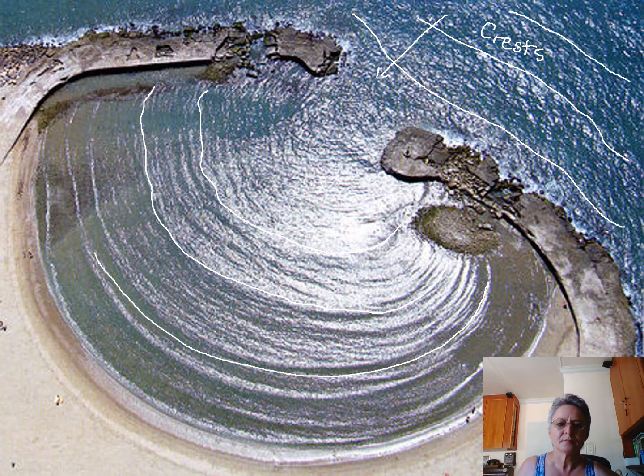Now, you might think that the bending is because of this roundish beach here, but that is not the case. The bending is because of the diffraction taking place as the wave moves through the gap in the rocks.